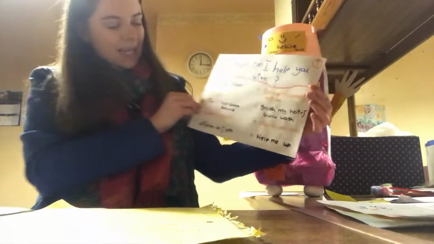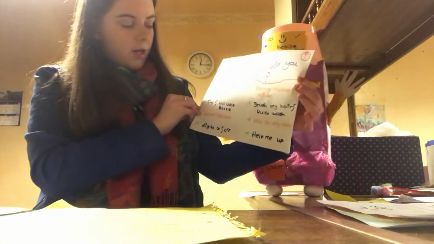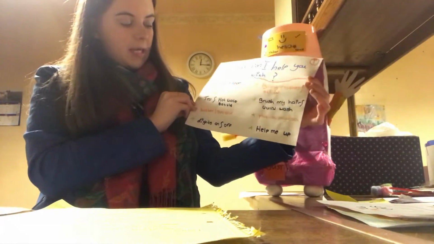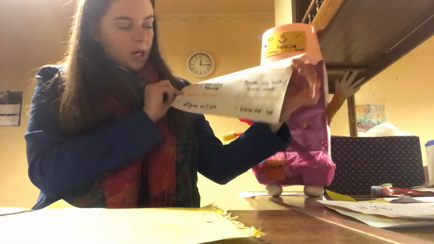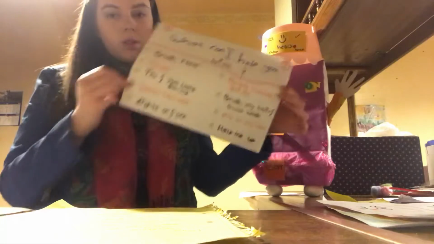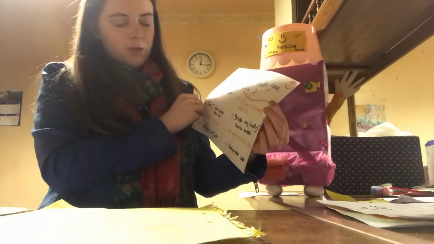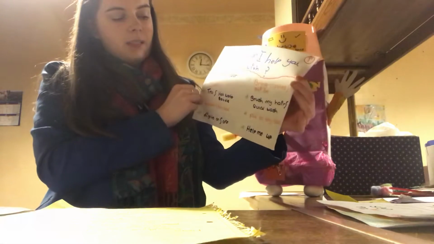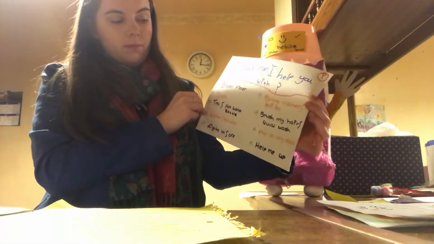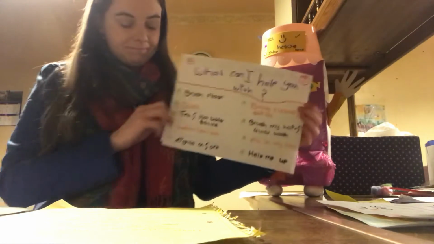The everyday tasks that you can choose from are brush the floor, dust, make tea, hot water bottle, bring me water or snack food, turn lights on or off, bring clothes or my stick or any items like a book, help me brush my hair, or a quick wash, put on my coat or help me up. So that was the preliminary design, prototype 1.